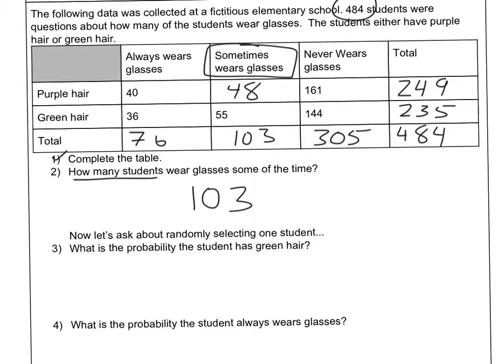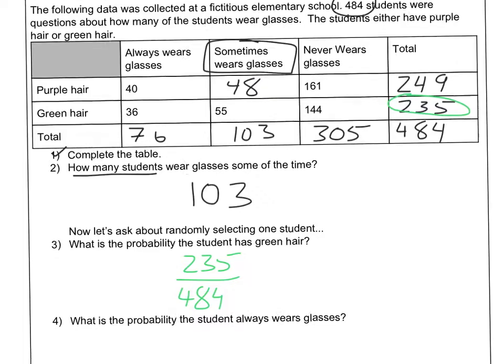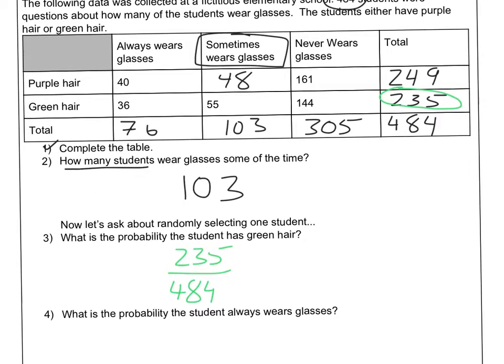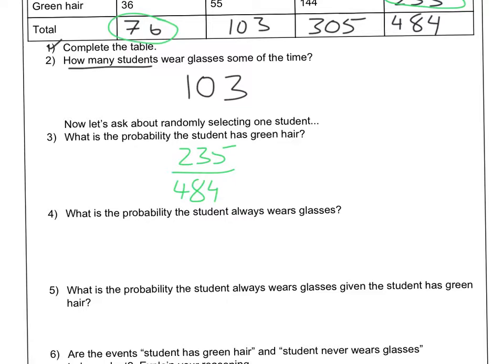Okay, what is the probability that a student has green hair? If we're talking about green hair, I'm going to switch to a green marker. We're looking at 235 total students that have green hair, and that's out of a total population of 484. What is the probability that a student always wears glasses? Same idea. We're looking for a total population, so that's 76 out of 484.